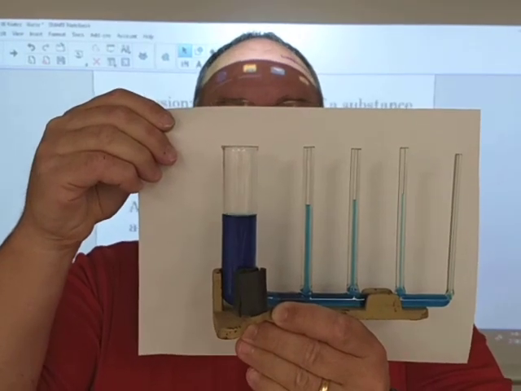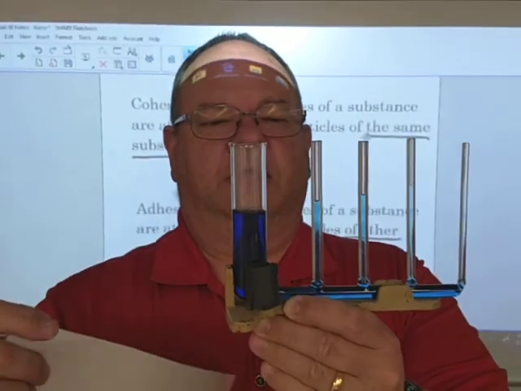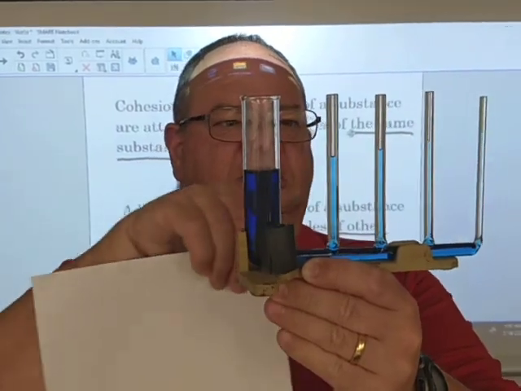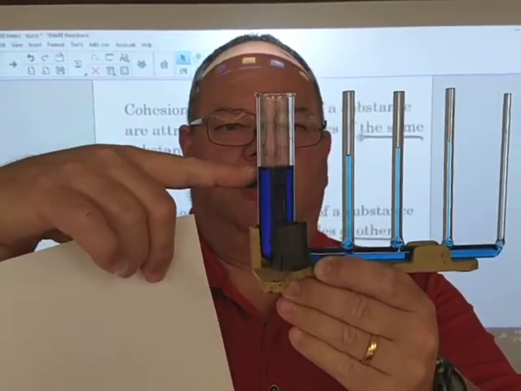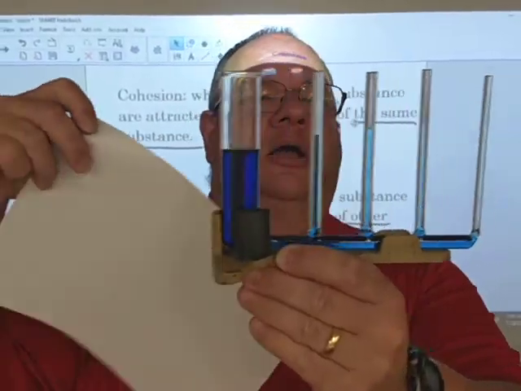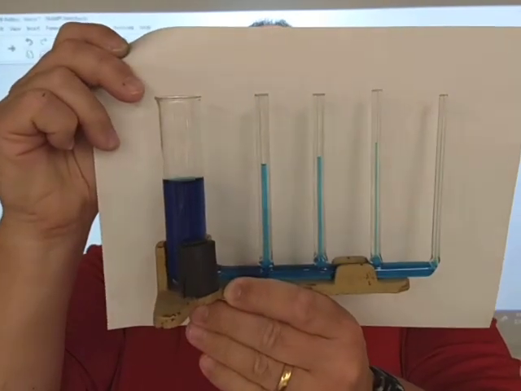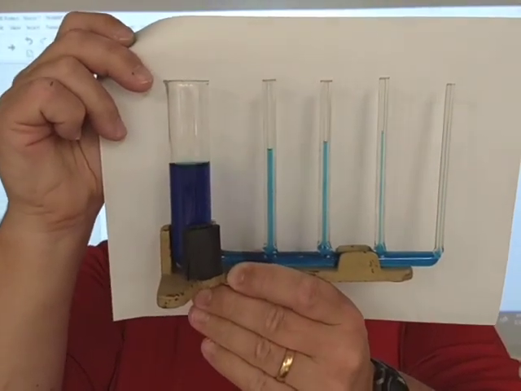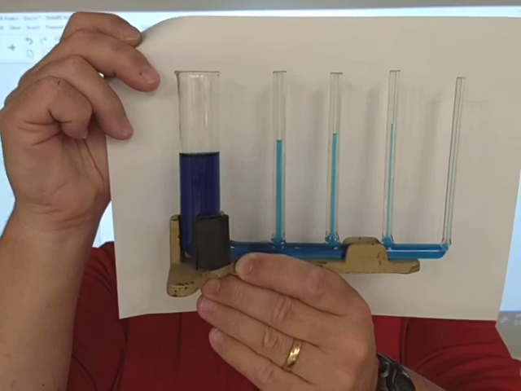Can you see, I'm going to have to put this down, that of these five tubes, the water level is lowest in this one, and it gets a little bit higher, higher, higher, and higher. The skinny tube is so thin you can barely see the color of the water.